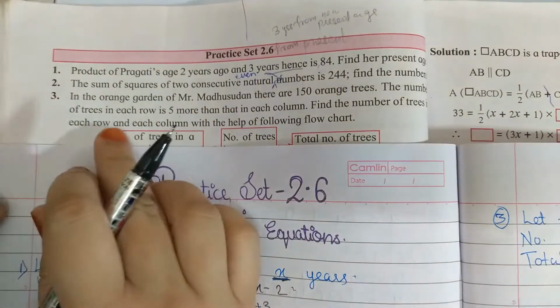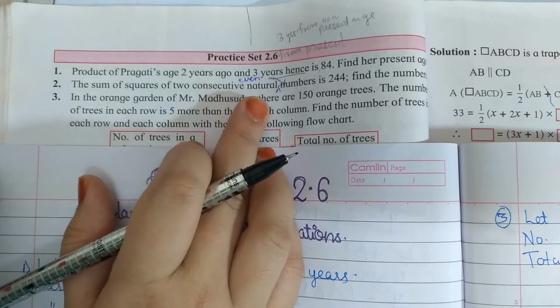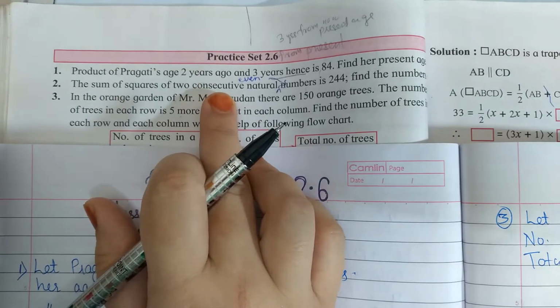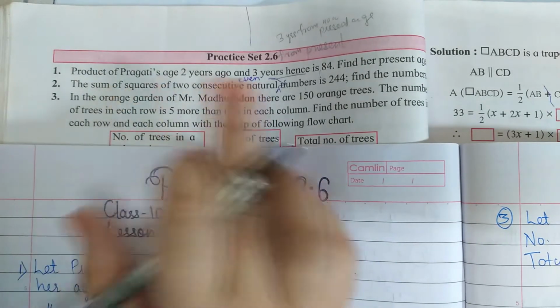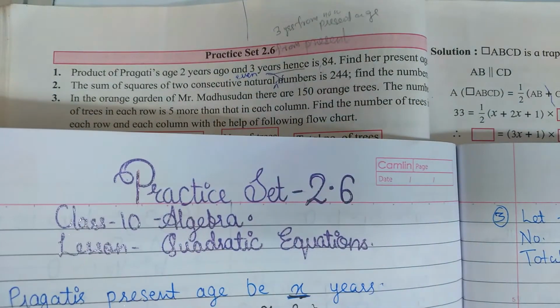Okay, now question number 2: the sum of squares of two consecutive even natural numbers is 244. Here two consecutive even natural numbers are there, and the sum of their squares is 244, and we have to find the numbers. So we have to find the two numbers.